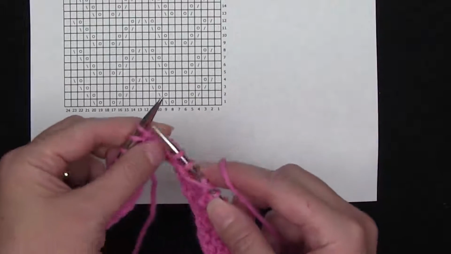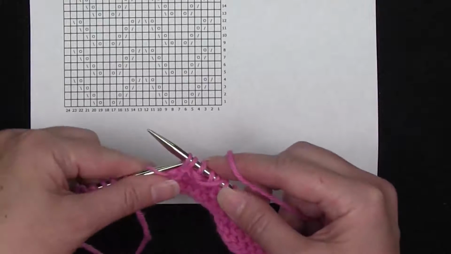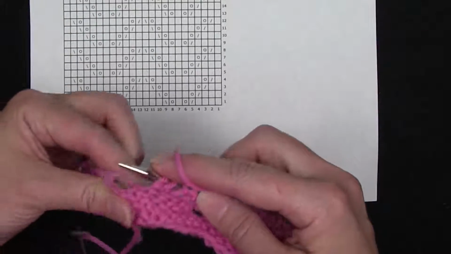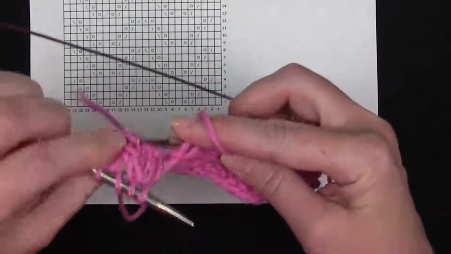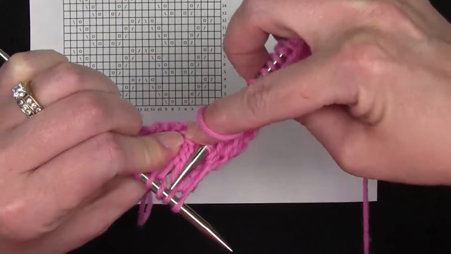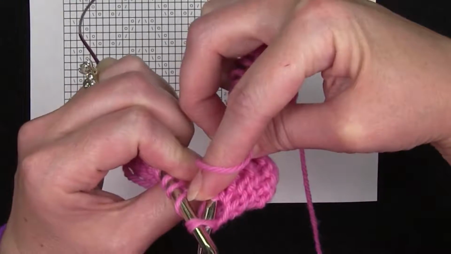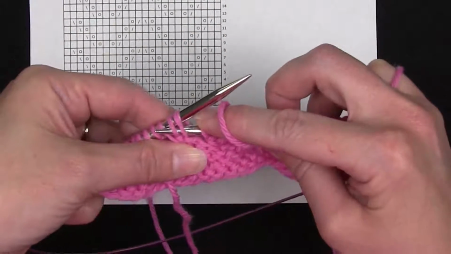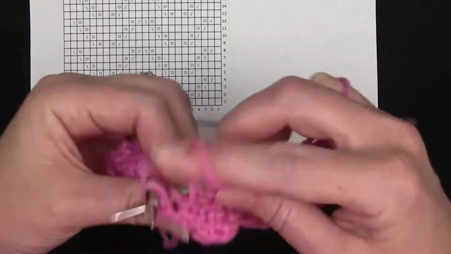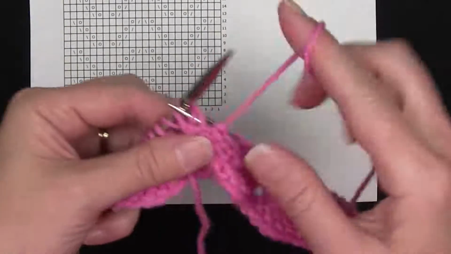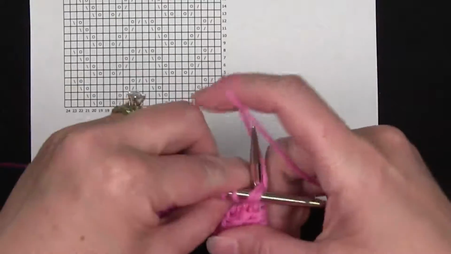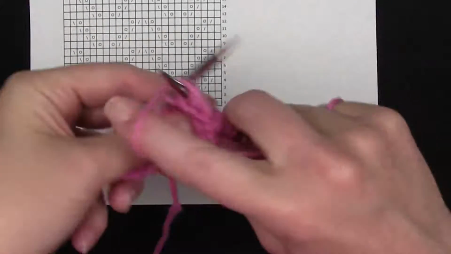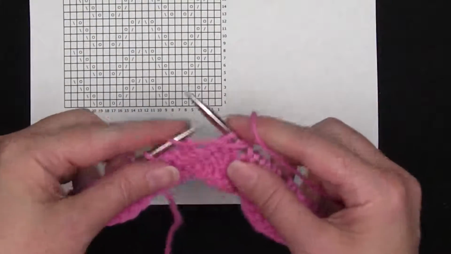So we're going to slip one, slide them back to that needle, and then we're going to purl them through the back loop. And again, it's kind of difficult to show you, but what you're doing is you're coming through the stitches from the back side all the way around. So normally you would purl the stitches together this way, but we want to purl them through the back loop. And you can't do it like a knit because it will still get them all twisted. So you must come around this side and purl them together.